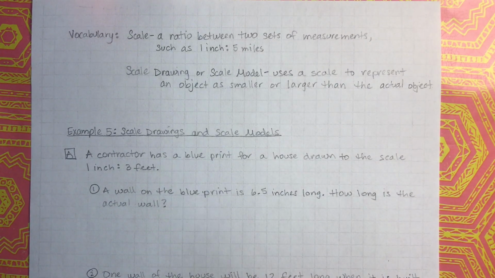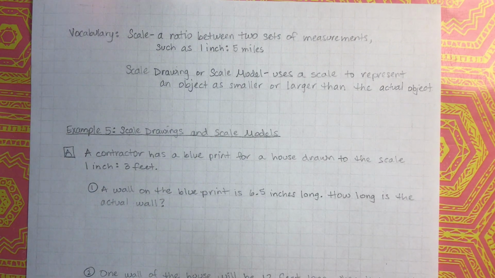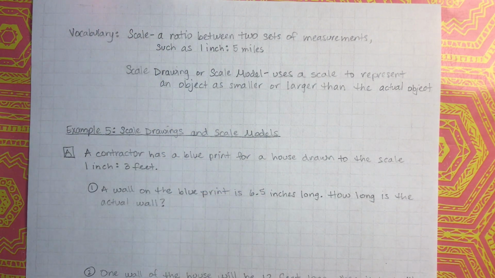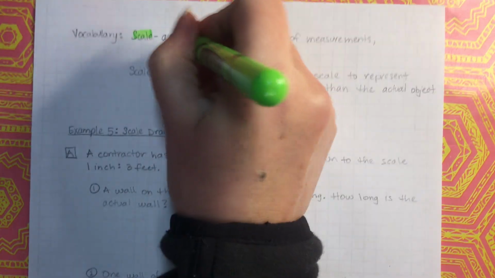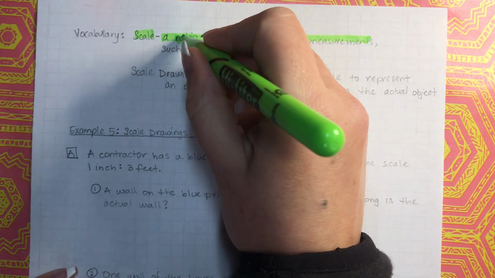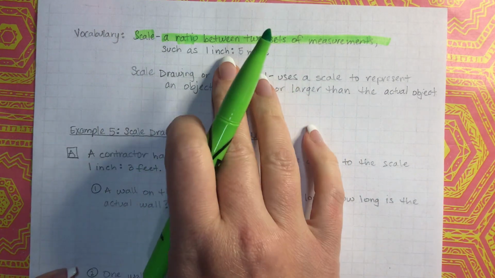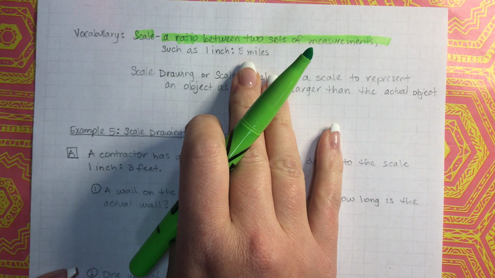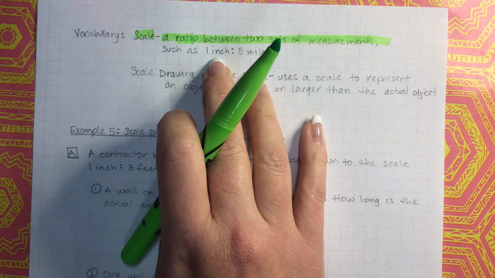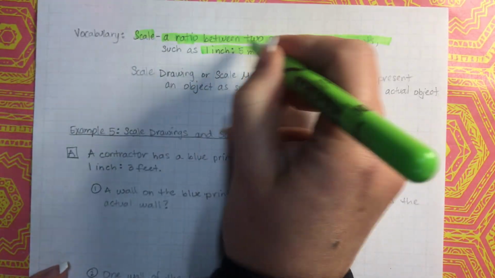All right, before we get started on example 5, let's go ahead and talk about some vocabulary. A scale is a ratio, like a fraction, a ratio between two sets of measurements, such as 1 inch to 5 miles. A lot of times they have this on maps. So if 1 inch on a map represents 5 miles, that would be the scale of the map, okay?